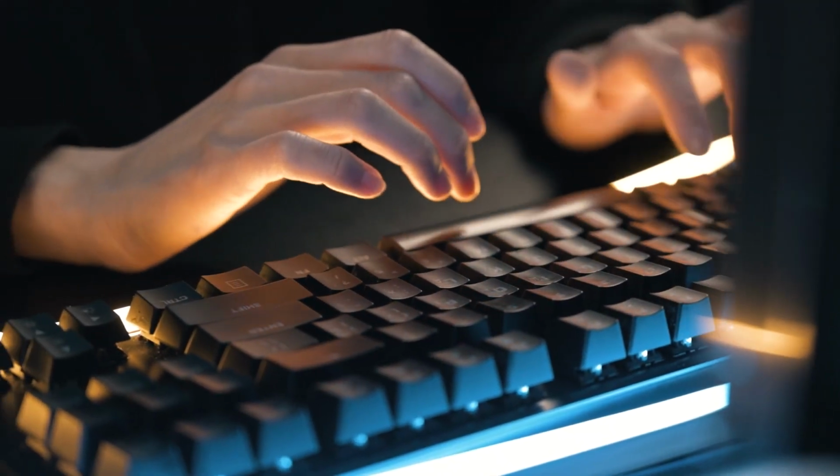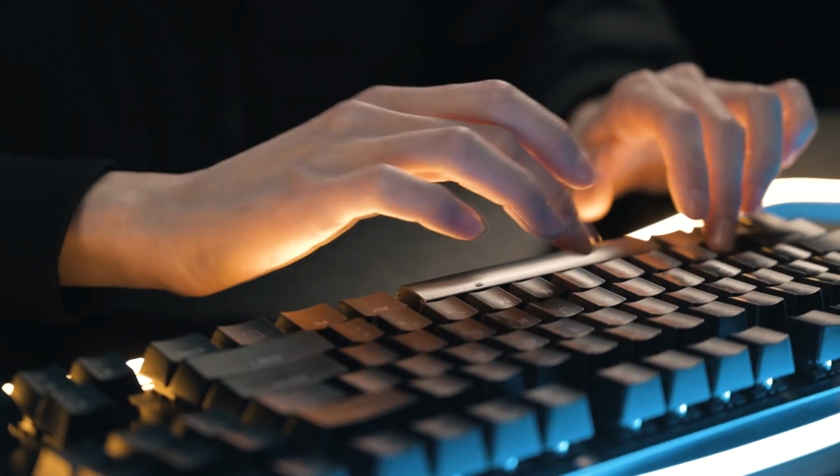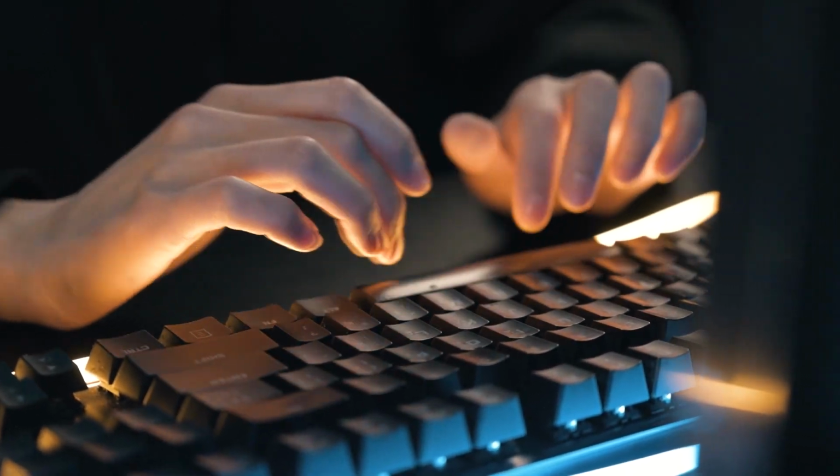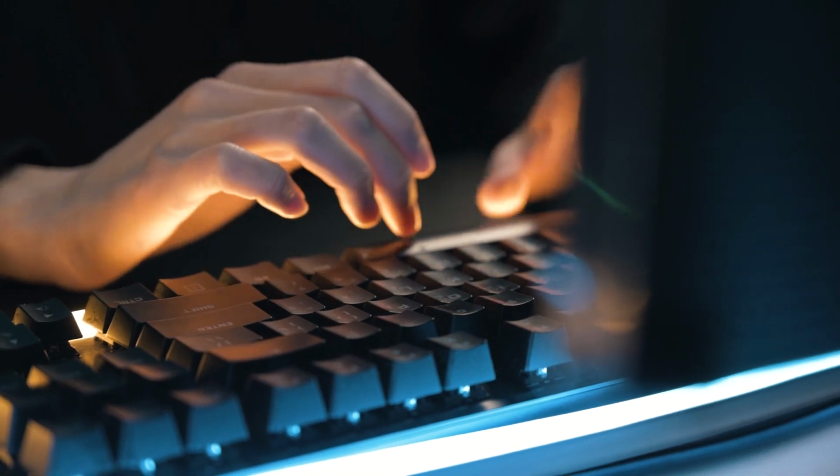Okay, that wraps up our first video on important Linux commands. These 15 commands will help you get comfortable with navigating the terminal, creating and managing files, and understanding how to interact with the system.